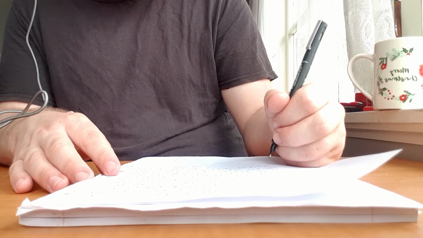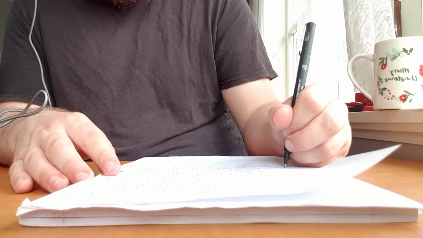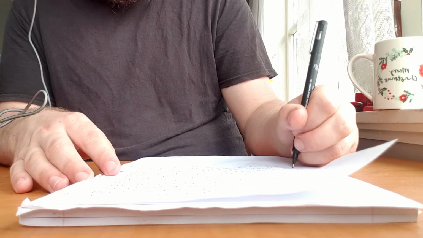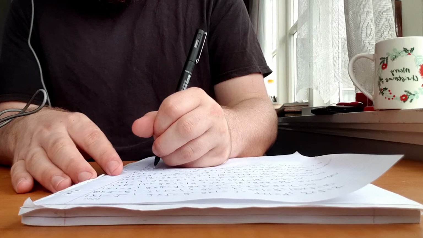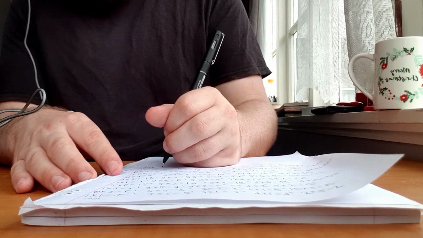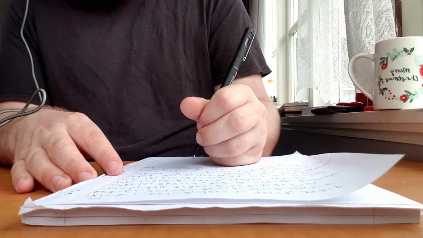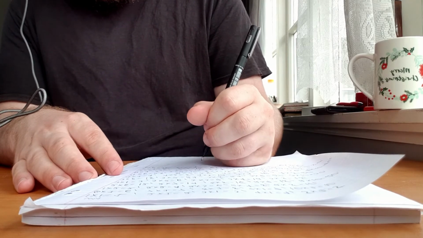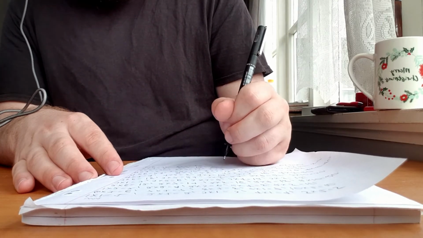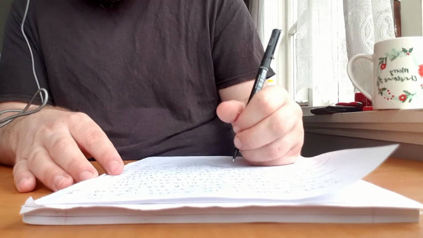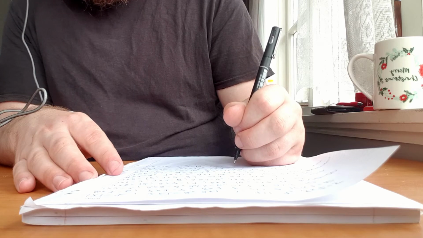Then from there, we have another truck. And 6 times 5 is 30. 6 times 6 will be 36. 6 times 7, that will be 42. And 6 times 8, well now, that's gonna be what?